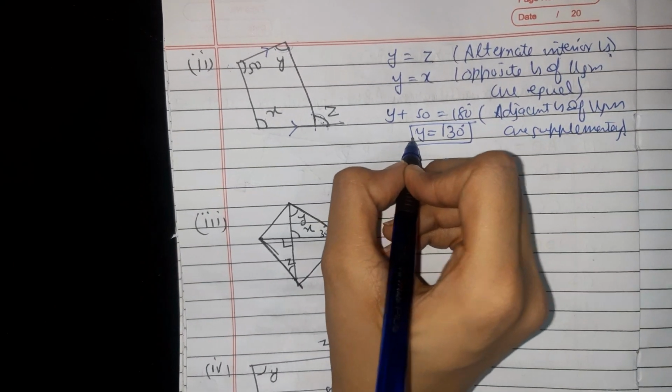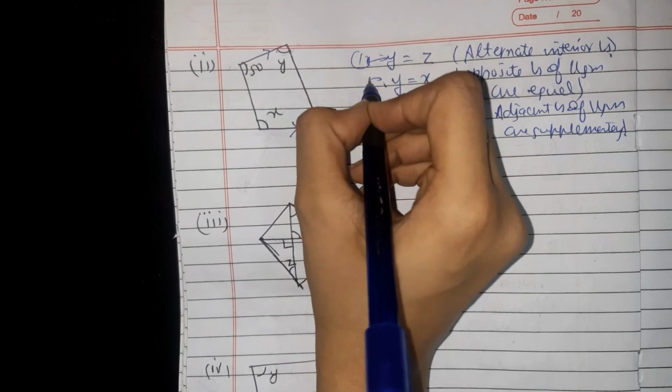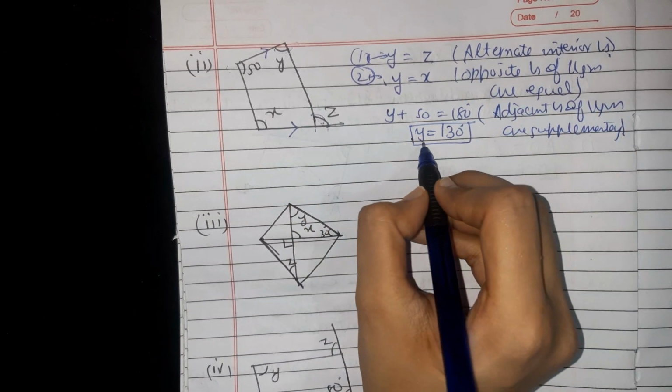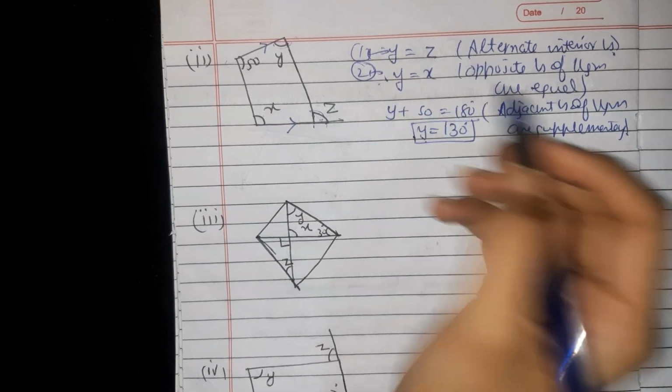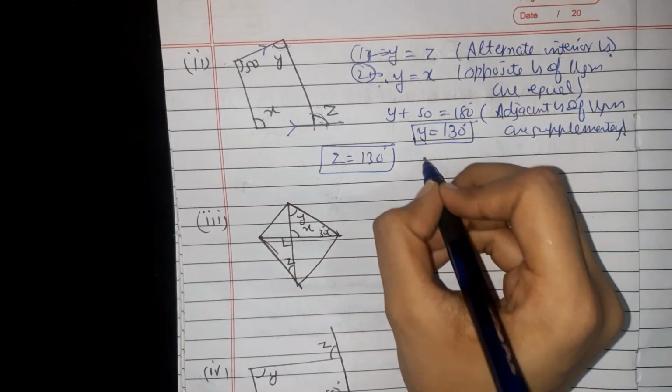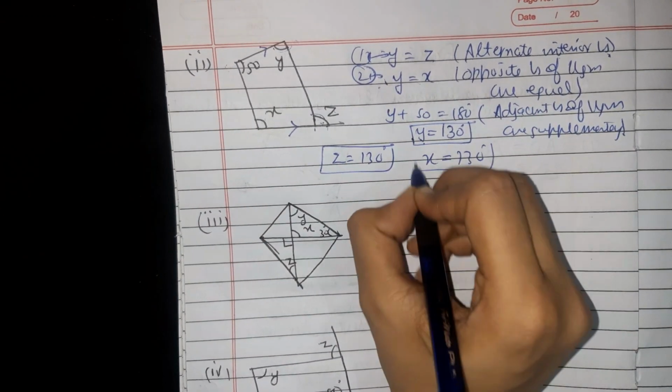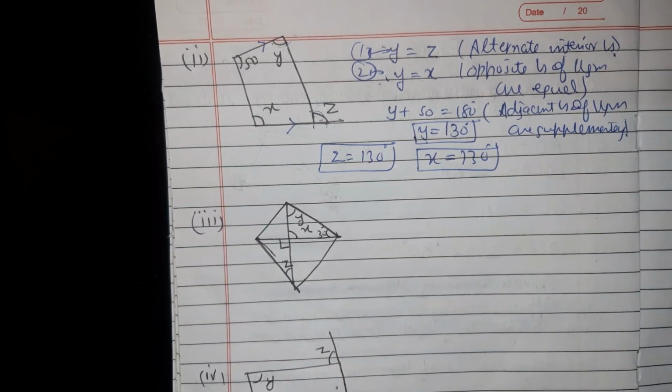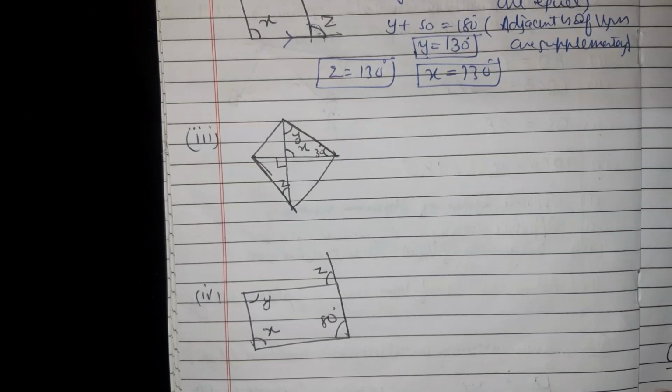So you can put the value of y here and here in equation 1 and 2. Substituting the value of y in equation 1 and 2, we get angle z is equal to 130 degrees and angle x is equal to 130 degrees. Okay, so let's move on to the third part.